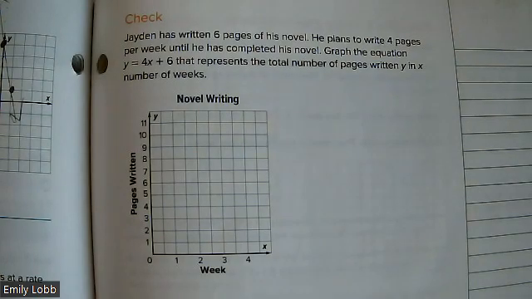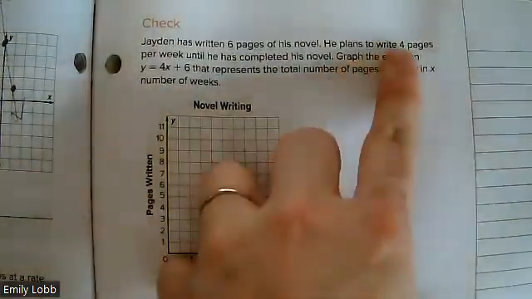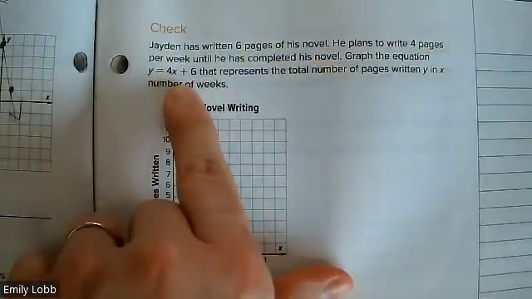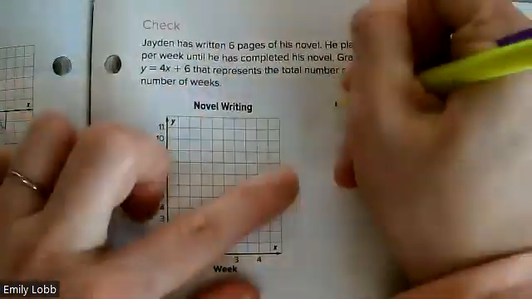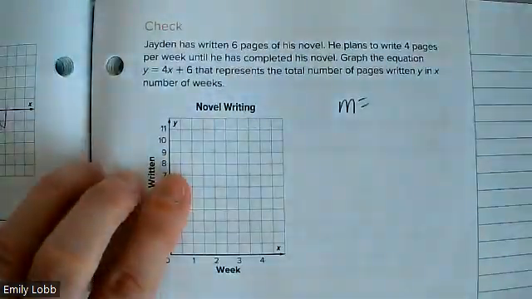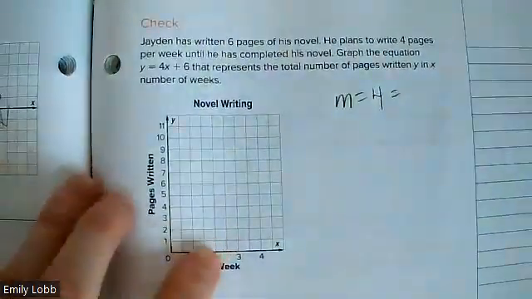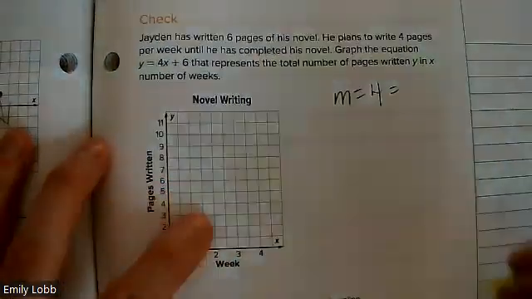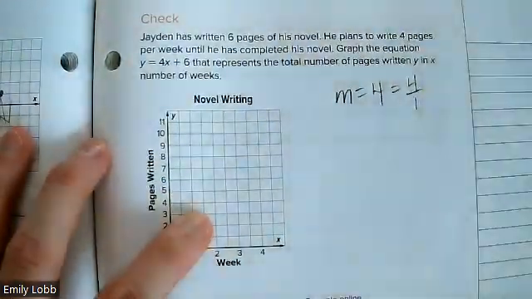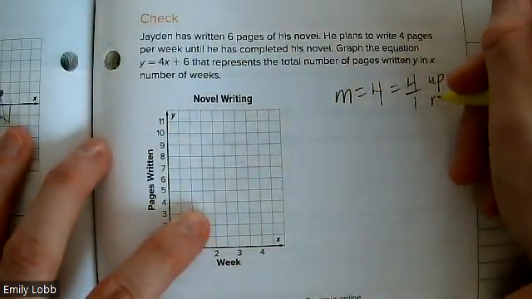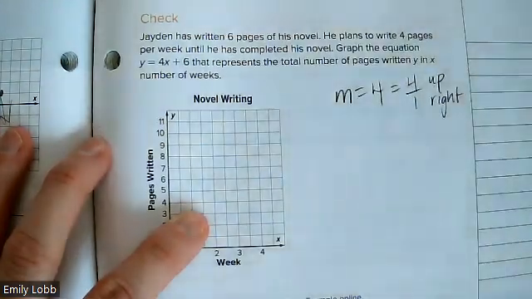Jaden has written 6 pages of his novel. He plans to write 5 pages per week until he's completed. So they give you the equation. What's the slope of this equation? 4. How can I write 4 as a fraction? 4 over 1. What does this mean? This is my rise. So 4 up, 1 right.